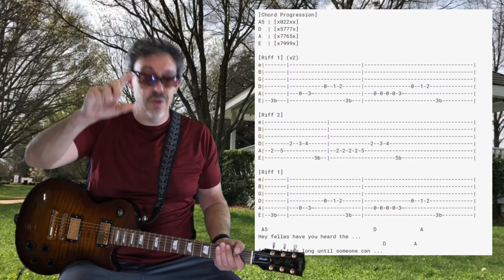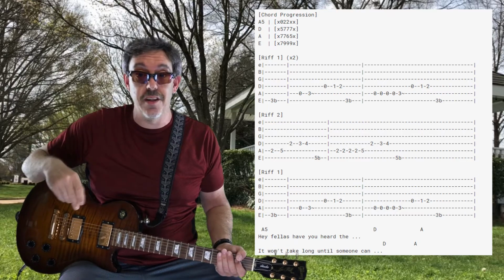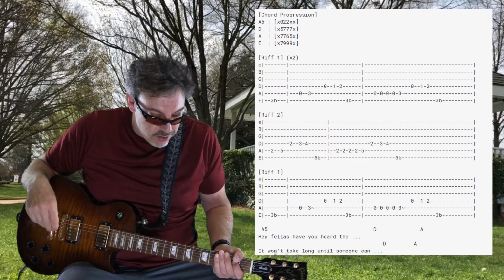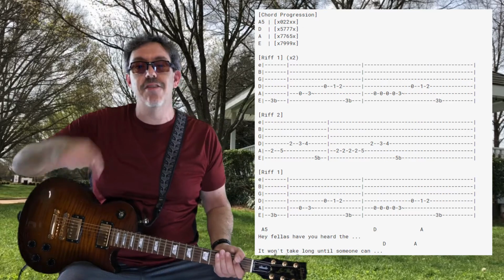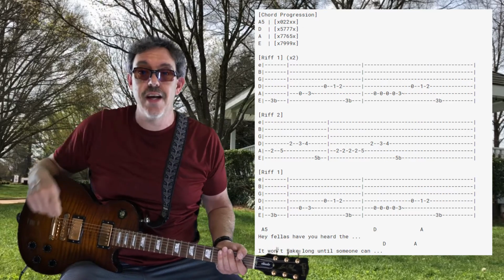So let's go to the lines with the numbers on them. I believe it says riff 1 or verse 1. What does it say? I don't know. I can't see. The thing's down here. I obviously don't have it next to me.